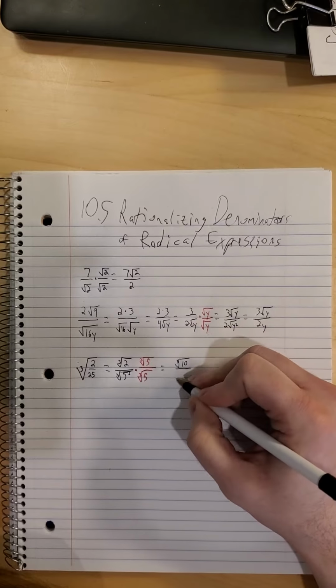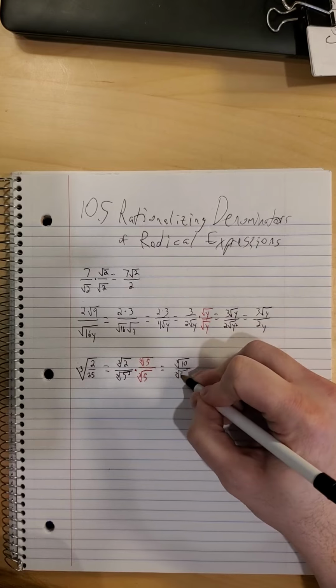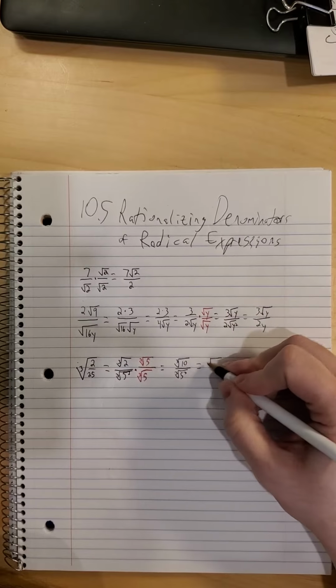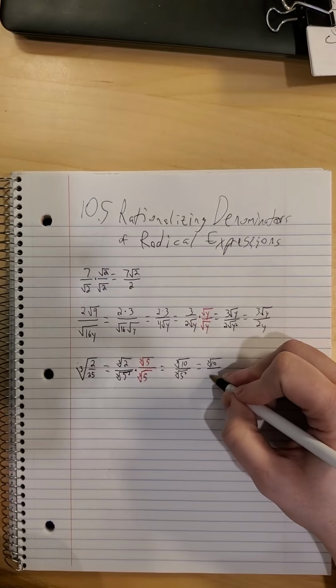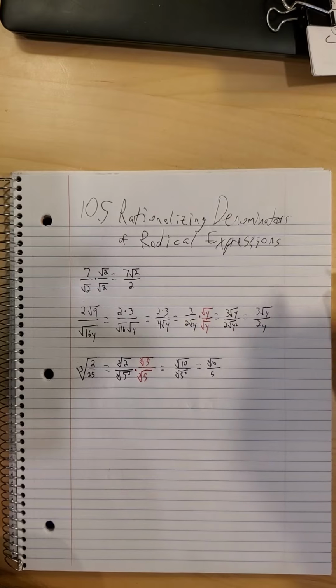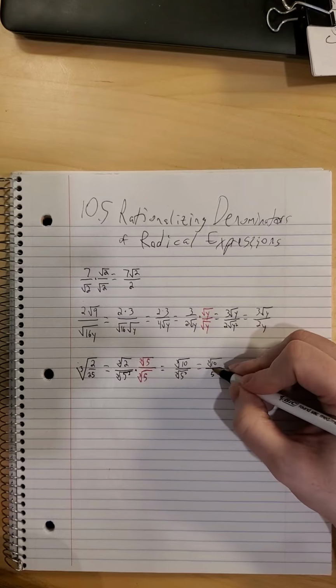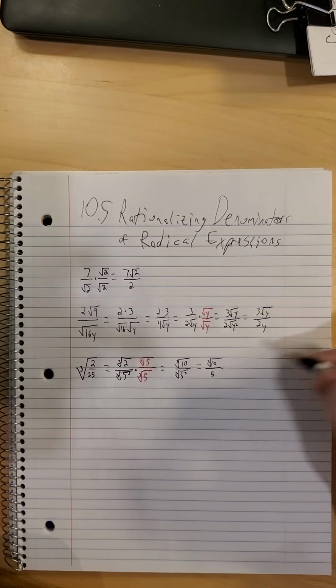At the bottom we have cube root of 5 cubed. Cube and cube root will cancel one another. So this is the cube root of 10 all over 5. So notice I'm drawing my fraction bar long enough that I can tell that the 5 is not underneath this radical.